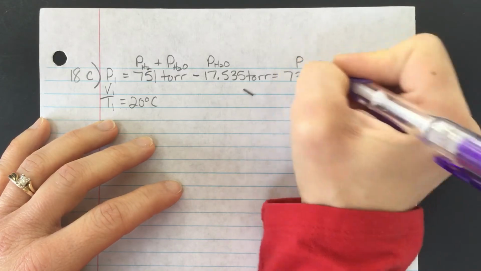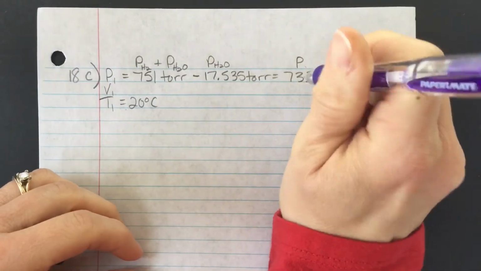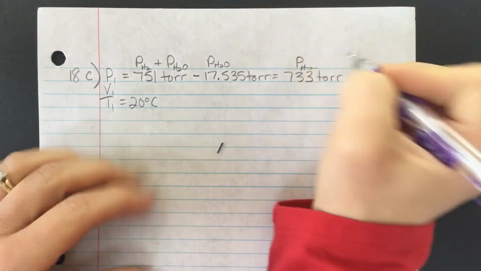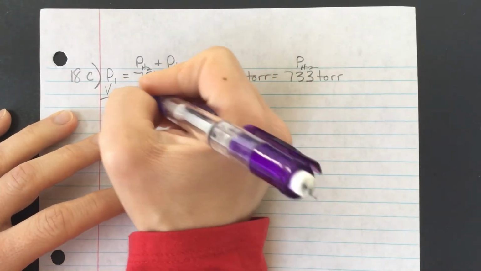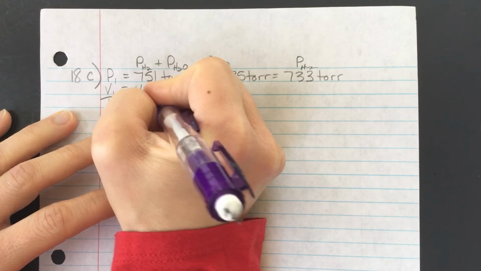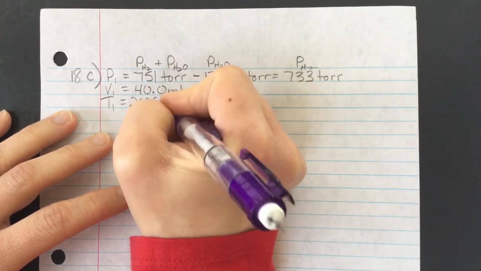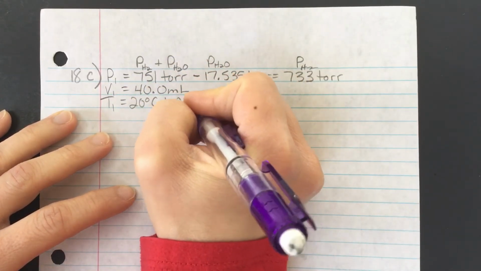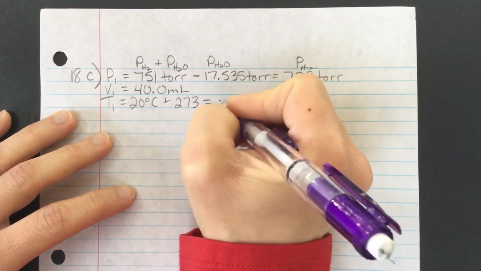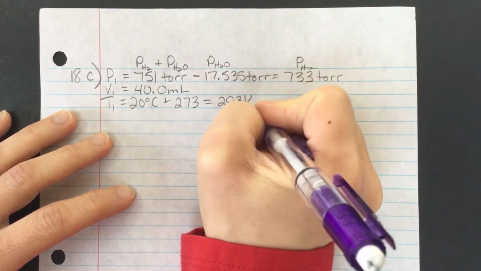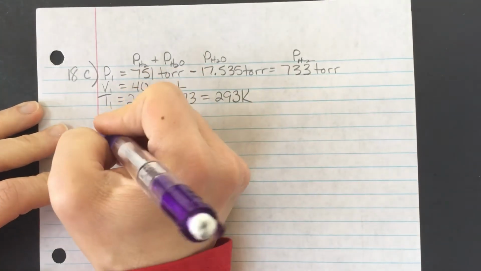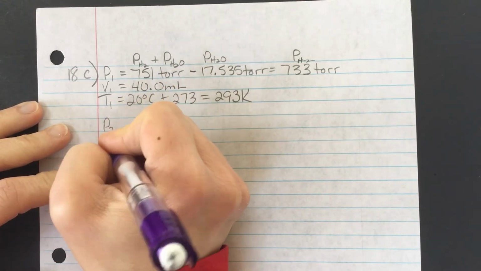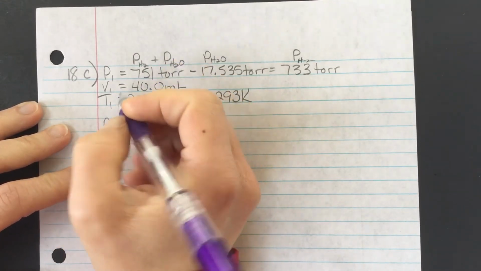And this is the pressure of just my hydrogen. My initial volume is 40. And here I have to add 273 to convert to Kelvin. So I had to convert my pressure and my temperature here. Now down here, P2, V2, and T2.